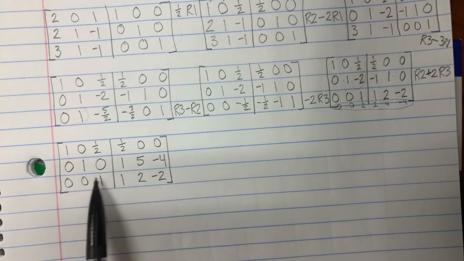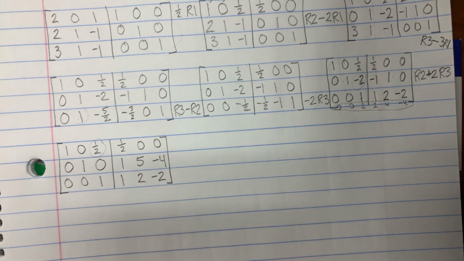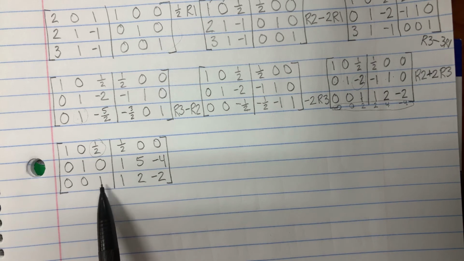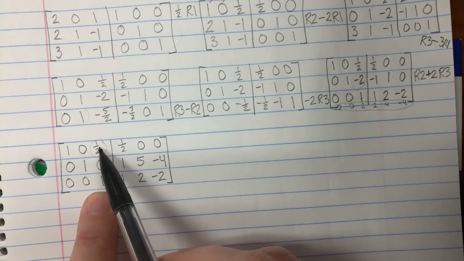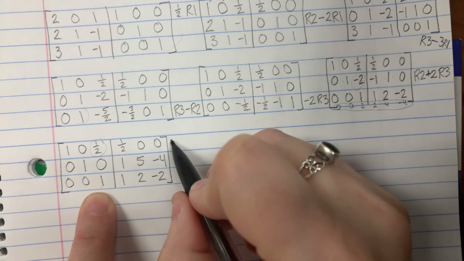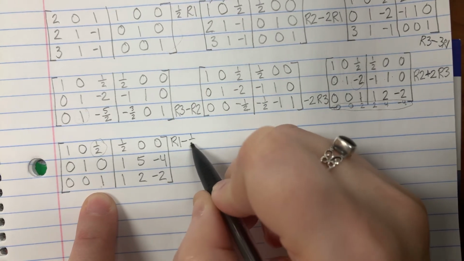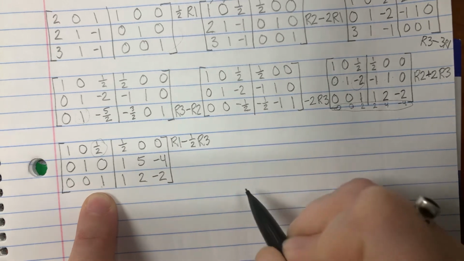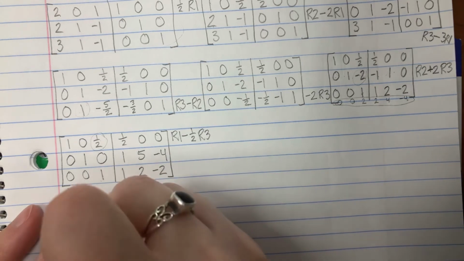So I've got all my zeros in place, all my ones in place, except for this one right here. This needs to be a 0. So how do I get that to be a 0? Well, the only thing that I can use is row 3 to add or subtract, right? But if I'm going to subtract, like I have to in this case, I've got to take this times a half. So I'm going to take row 1, this row up here, and I'm going to subtract away half of row 3. And that's going to give me what I want. So again, half of row 3, and I'm going to subtract it.